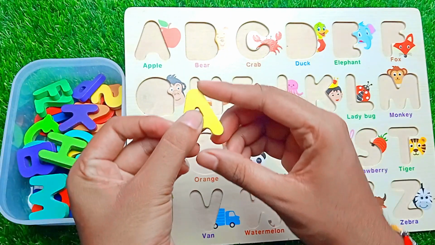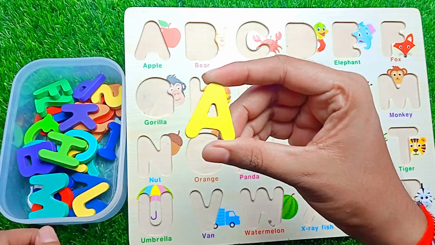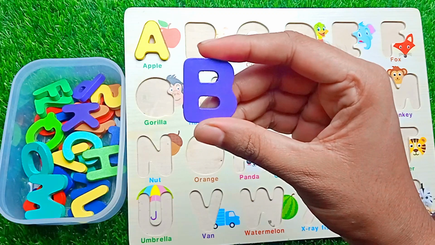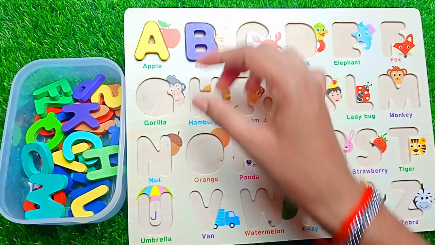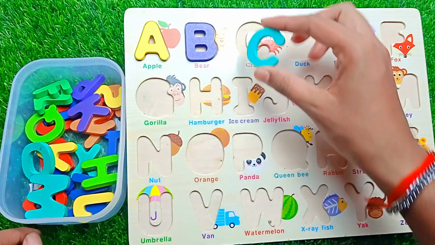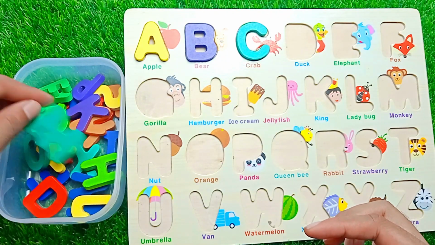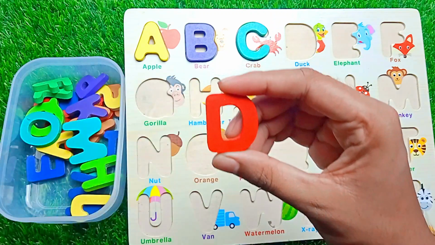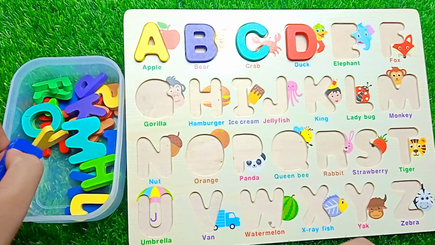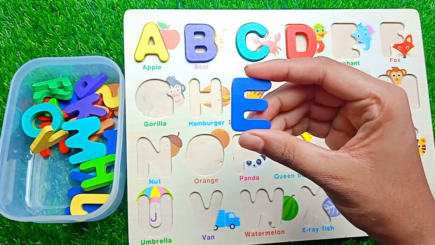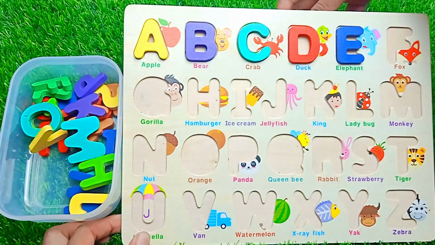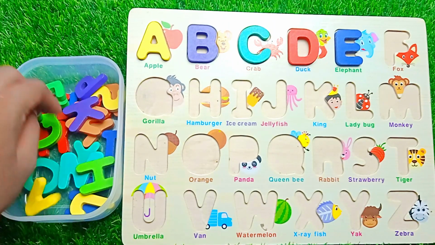So let's go kids. Letter A. A is for aeroplane. A is for apple. B. B is for bear. C. C is for dove. D. D is for dog. E. E is for elephant. E is for eat.